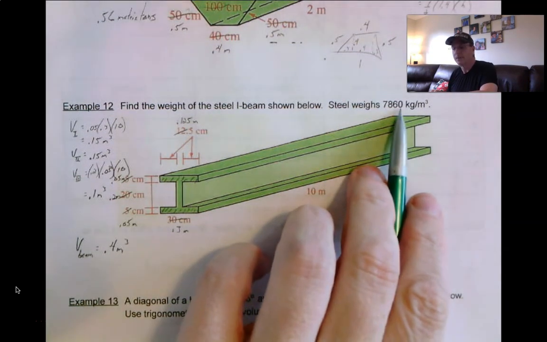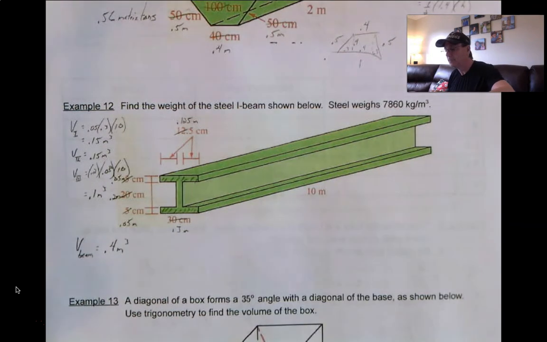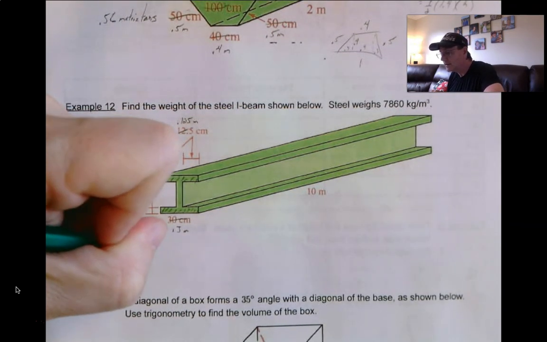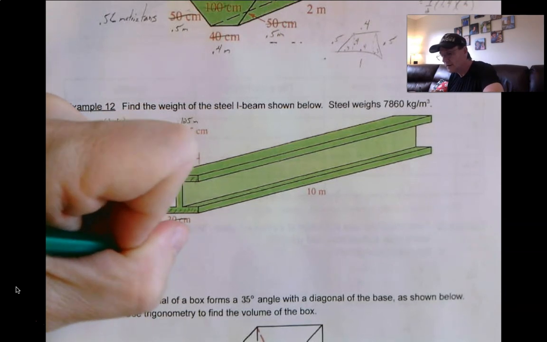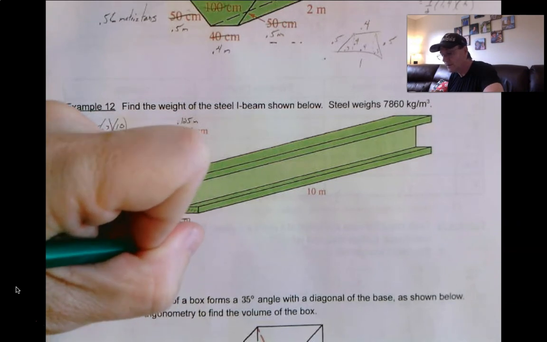and times the weight, times 7,860 kilograms per meter cubed.